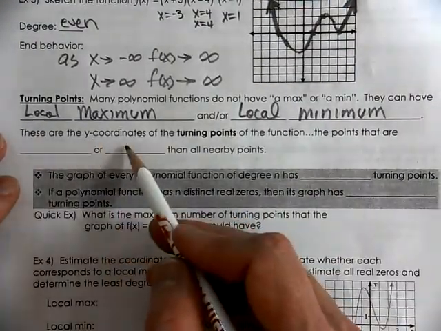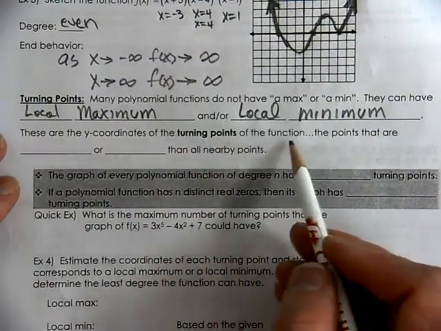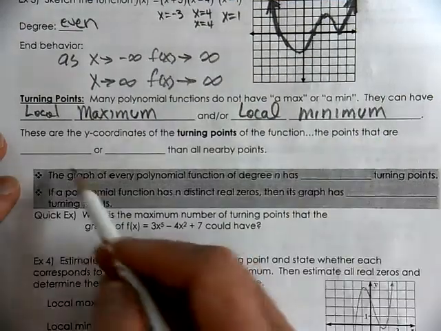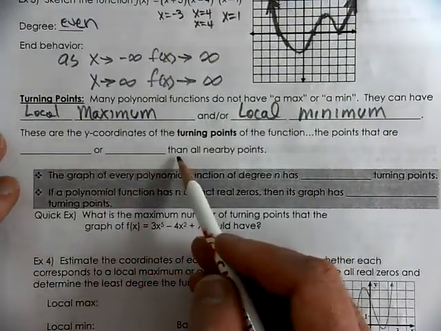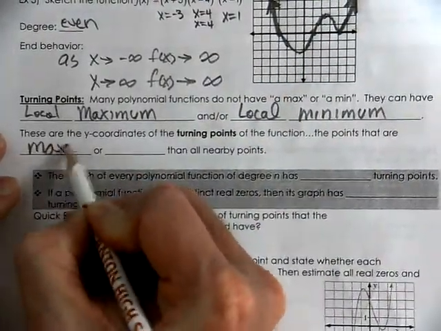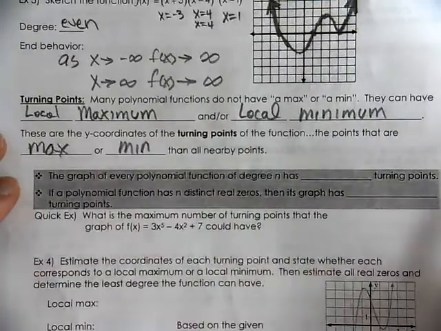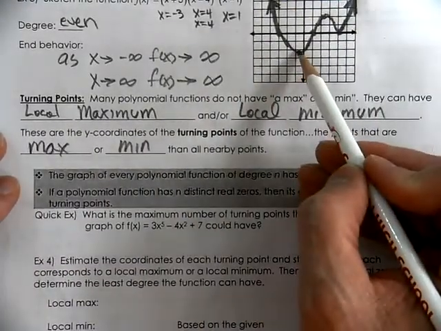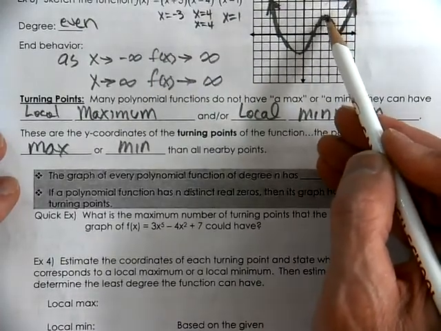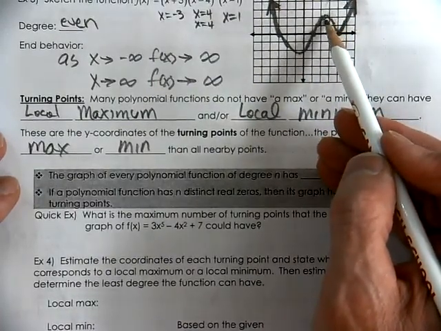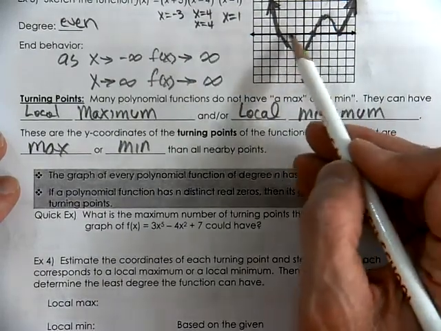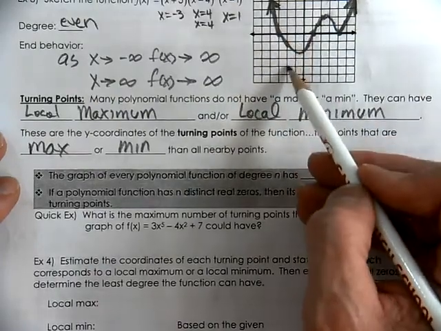These are the y coordinates of the turning points of the function. The points that are maximum or minimum, then all the other values around them. This would be the lowest point in the neighborhood, and this will be the highest point in the neighborhood. Now, we still don't know exactly where it is. It most likely does not land right on integers. It does not land halfway in between. It's not on the line of symmetry.